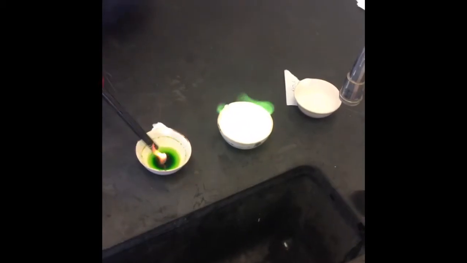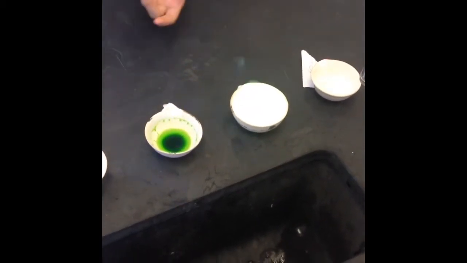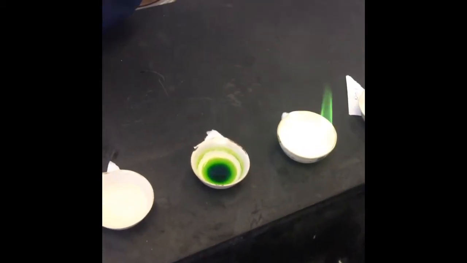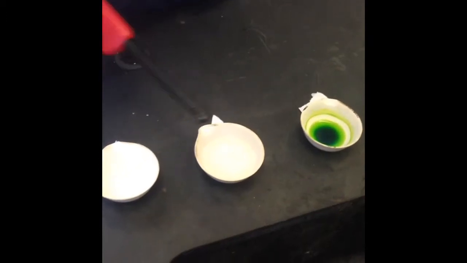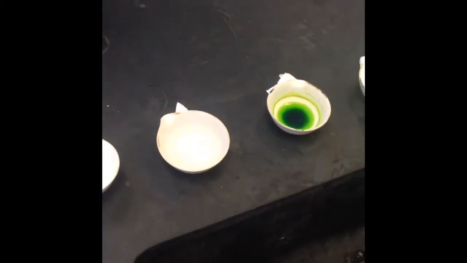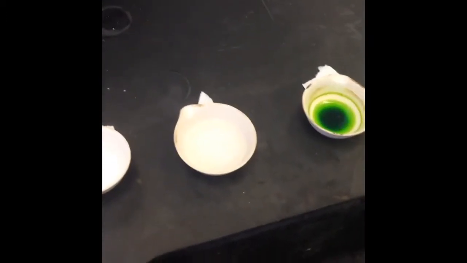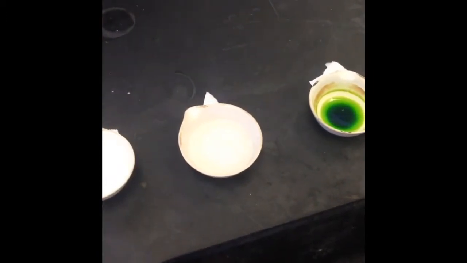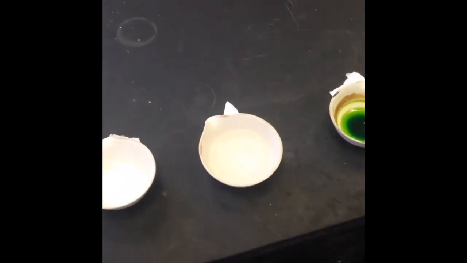Oh, that's dope. Why is that one? Okay. Then violet. Awesome. And then white. Ta-da! Oh, that's pretty awesome. That's so cool.